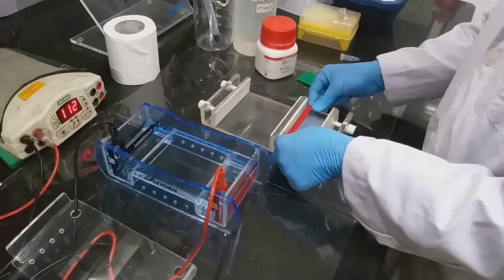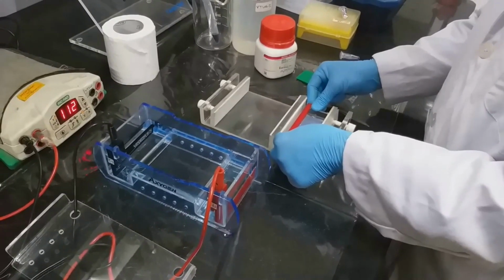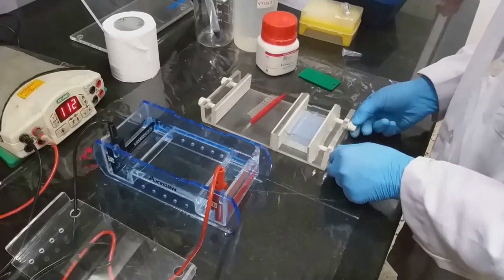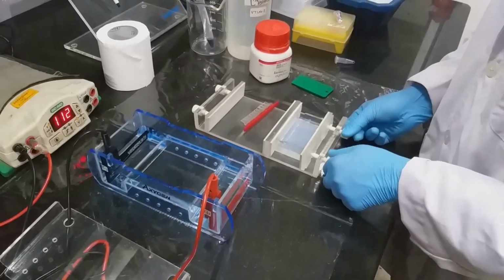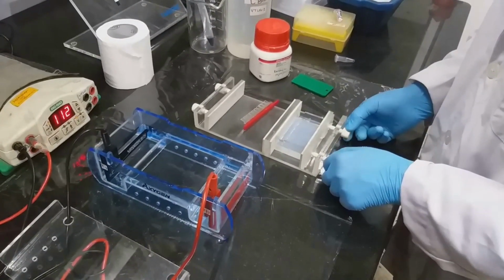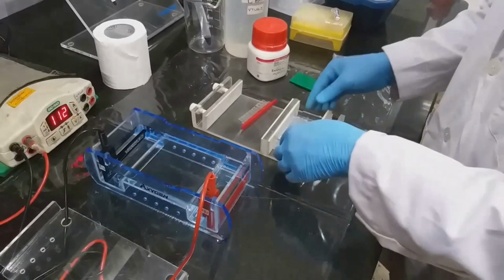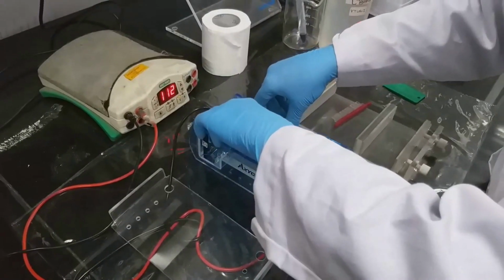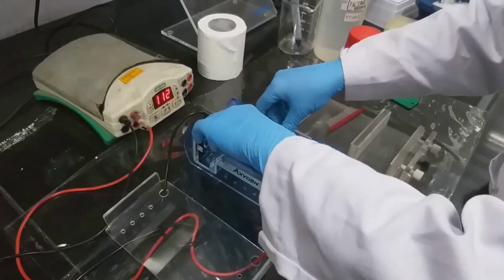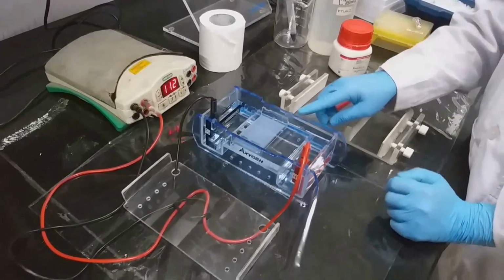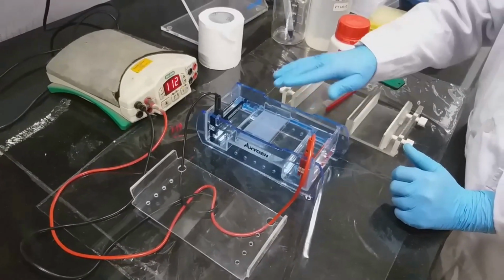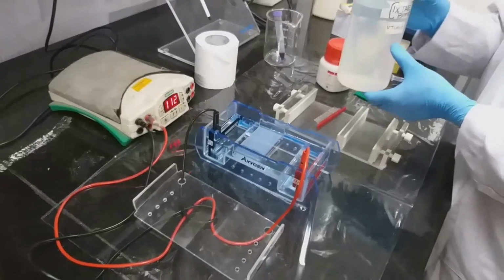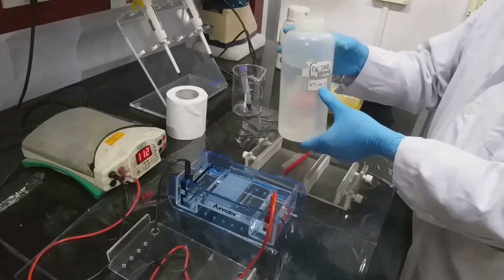We have to gently remove the comb, loosen the knobs, and keep the gel in the apparatus. Make sure that the buffer submerges the gel. We have to fill the remaining part with 1x TAE buffer.